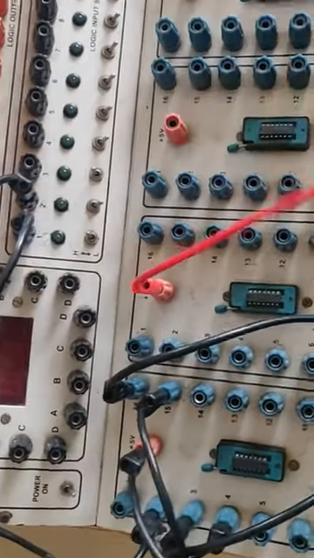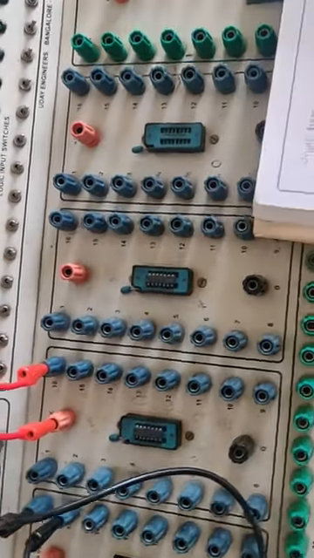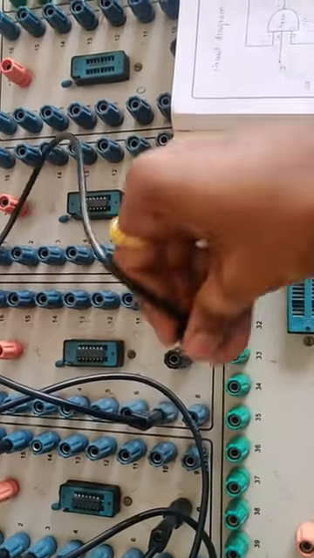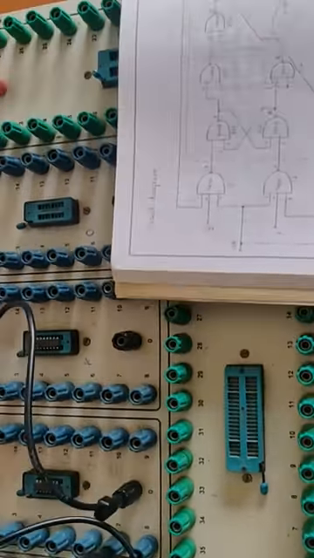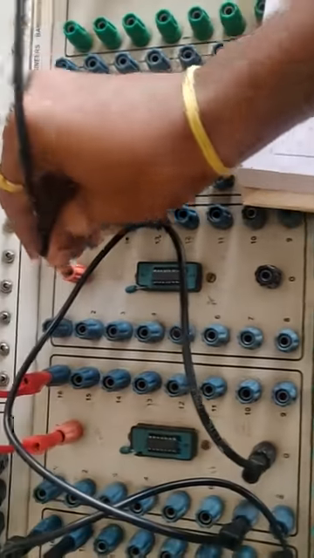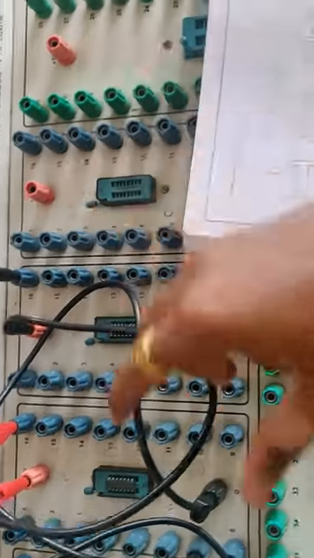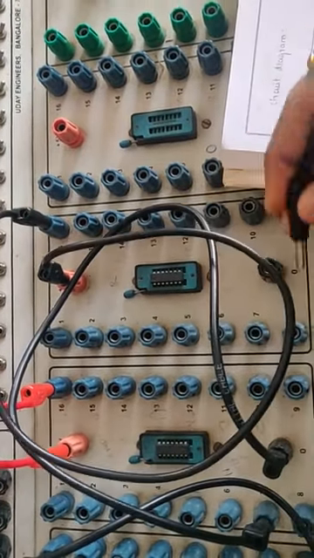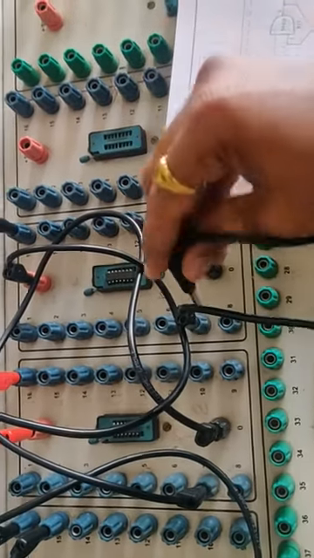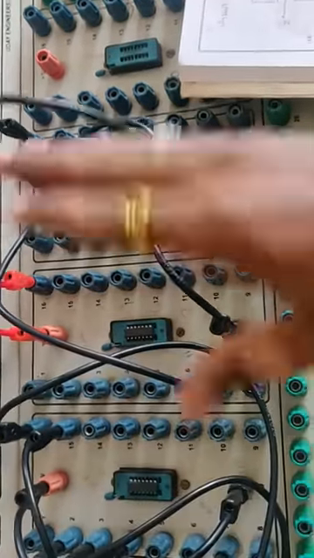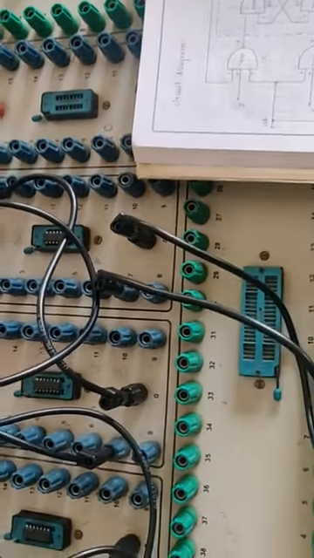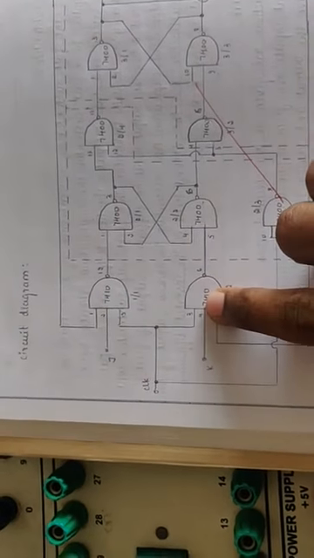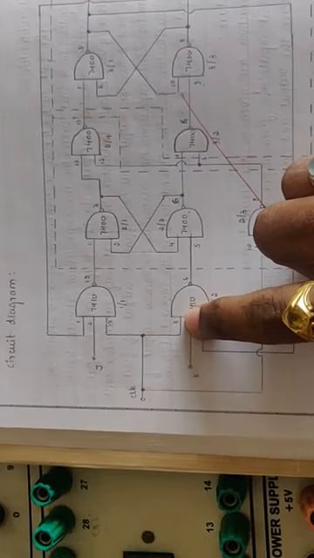Similarly with respect to all the ICs, these all are 14 pin ICs, so ground and VCC of all three ICs are connected. Now I have done the connections of input J to 2 and K to 4, and 13 and 3 are interconnected.